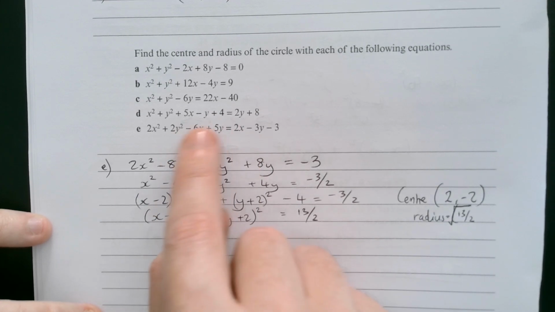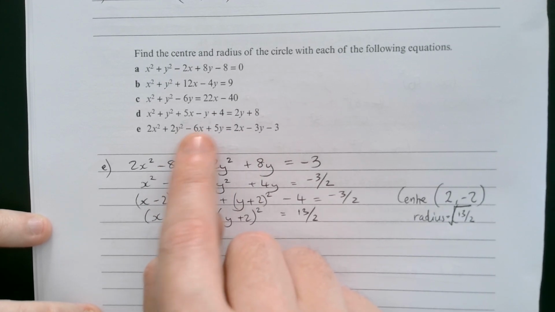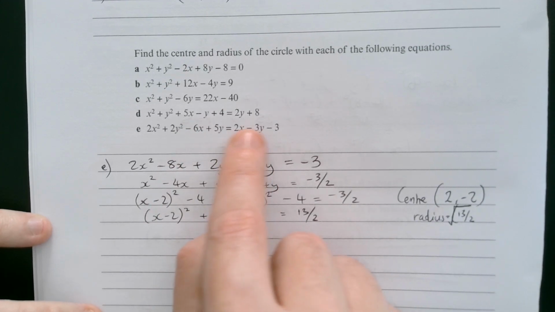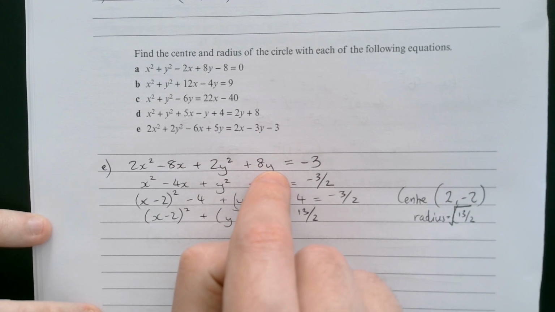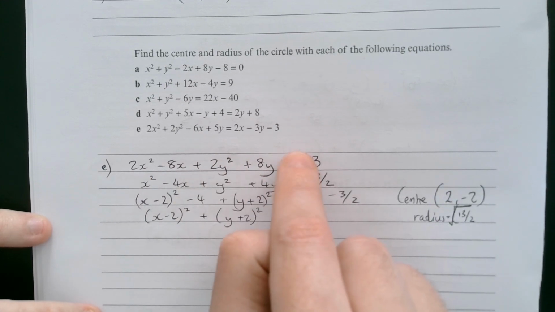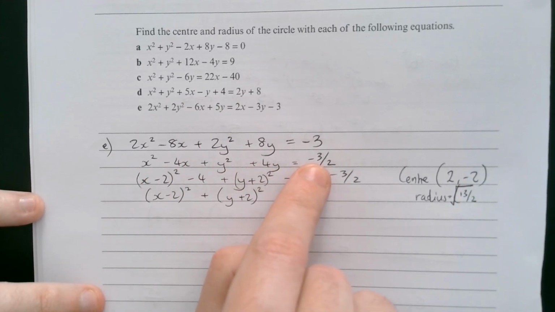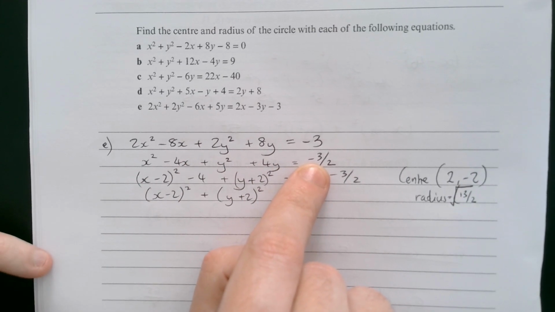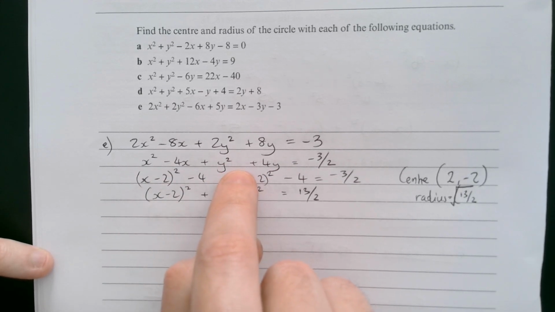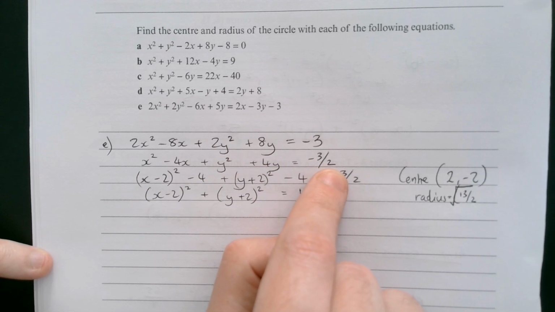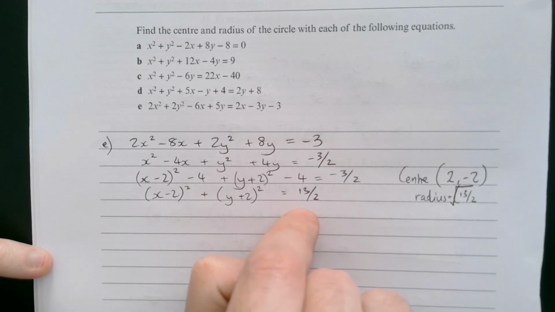So I brought the 2x, take away 2x, so it's take away 8x, and then add 3y, so I've got plus 8y. And then halve everything. Remember to halve the constant as well. Once it's like this, then it's the same as the other ones. You complete the square on the x's, complete the square on the y's, combine all the constants, get the centre and the radius.